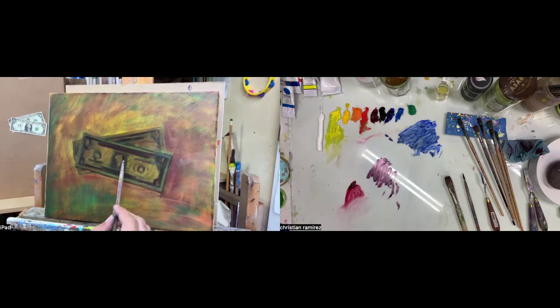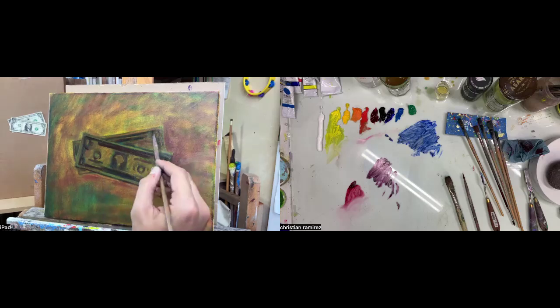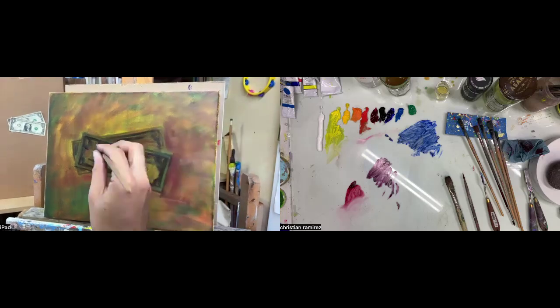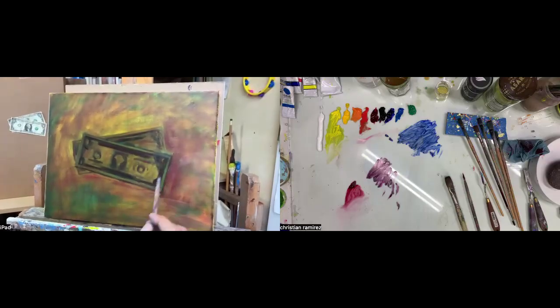And a question, the dollar bill, can it be almost the right size, or can it be a little smaller? Does it matter? I would try to make it life size or a little bigger. If you go a little bit smaller, it's going to end up a lot smaller. Okay. Will we be using white eventually or no?